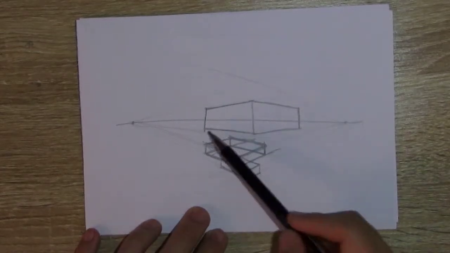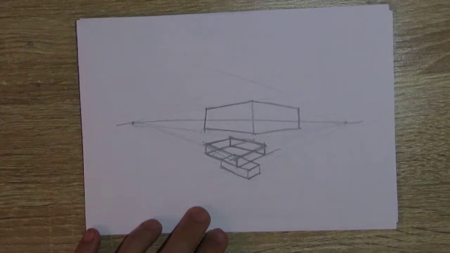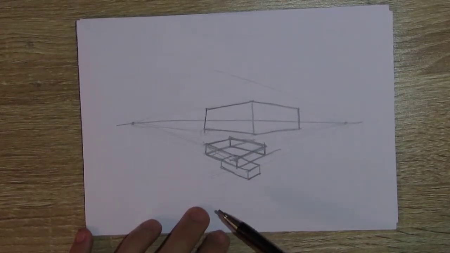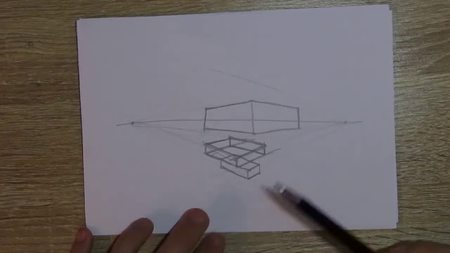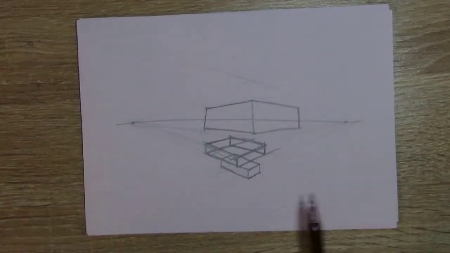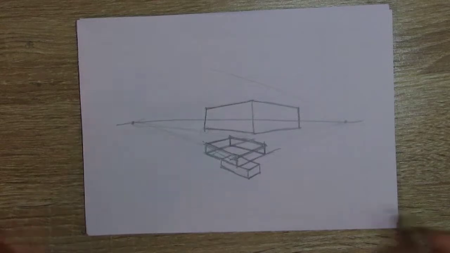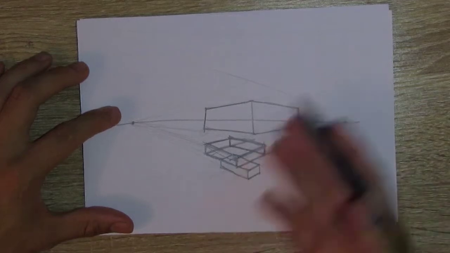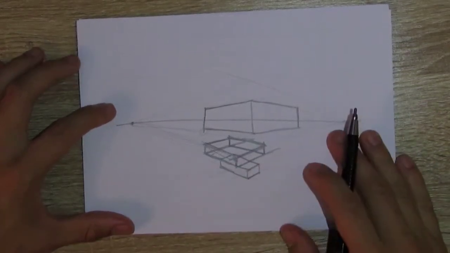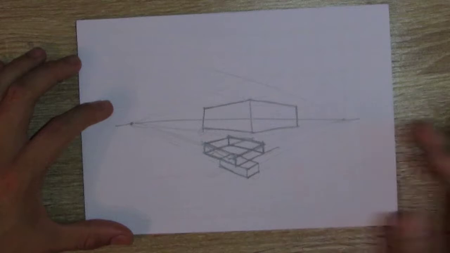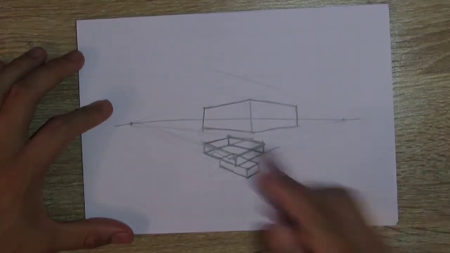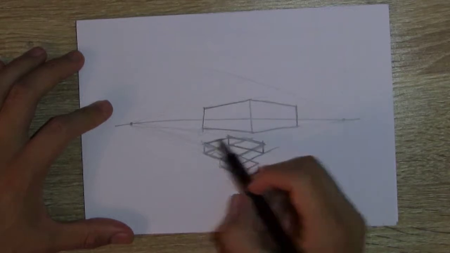And don't fear making mistakes. I have made some here. This is just learning, and I don't even have an eraser, and it doesn't matter. I'm just trying to get a sense of what I'm trying to do, and it's just practice. This is just going to be recycled paper in the end. So I'll just keep adding things.